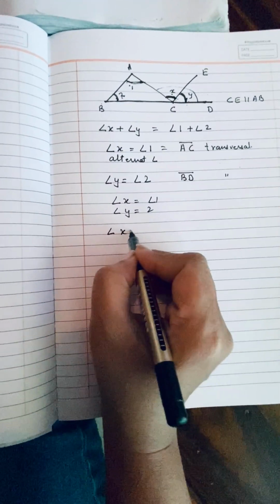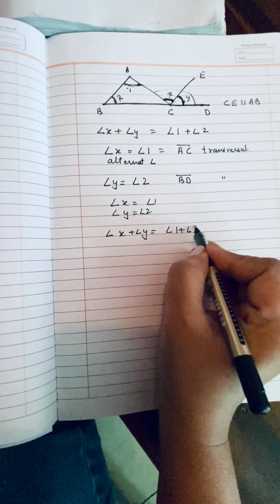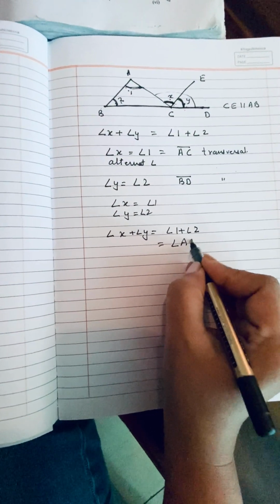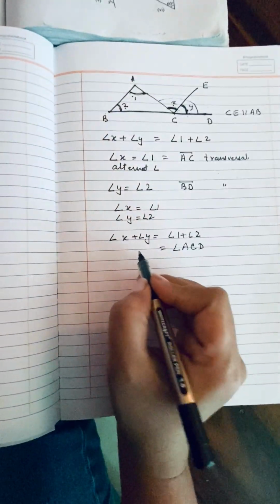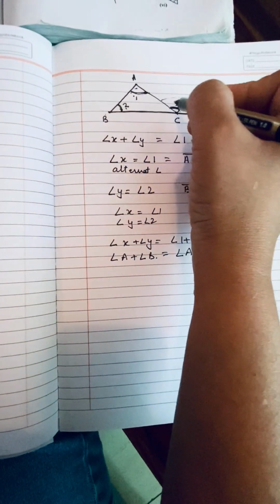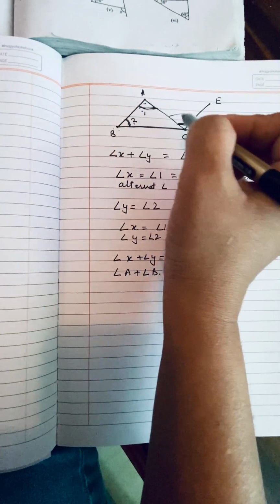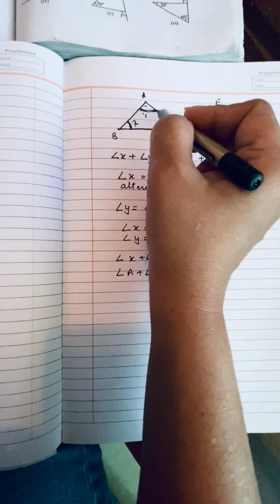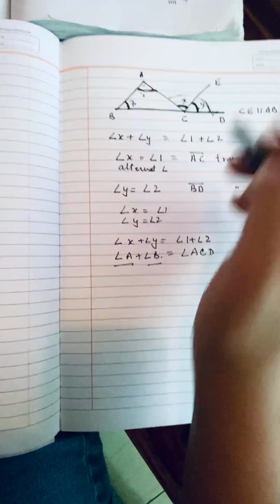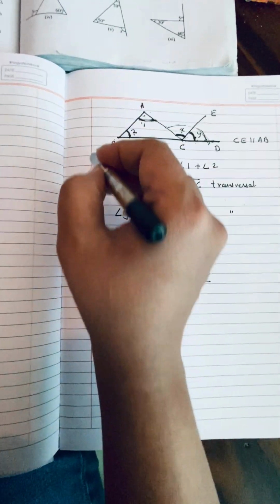So angle x plus angle y is equal to angle 1 plus angle 2, that is, angle ACD. And what is this angle? This is angle A plus angle B. So this is what we had to prove: that this entire angle, the exterior angle of this triangle, is equal to the sum of the opposite interior angles. These are the opposite interior angles, angle A and B, and this is angle ACD. ACD is the exterior angle of this triangle. So this is what is proven.